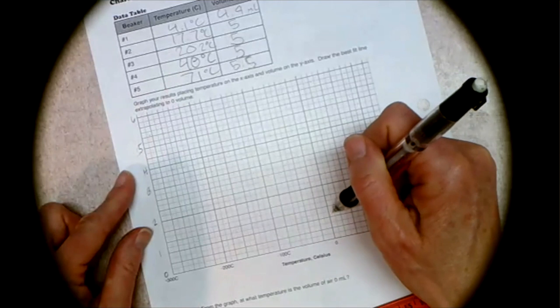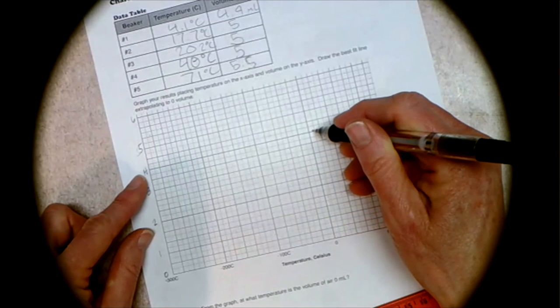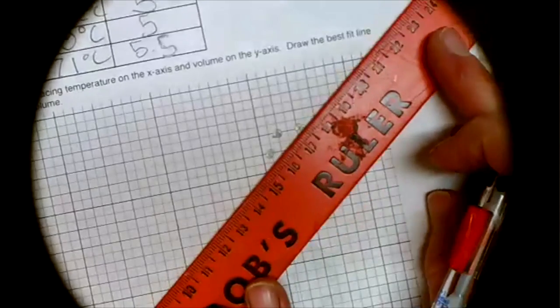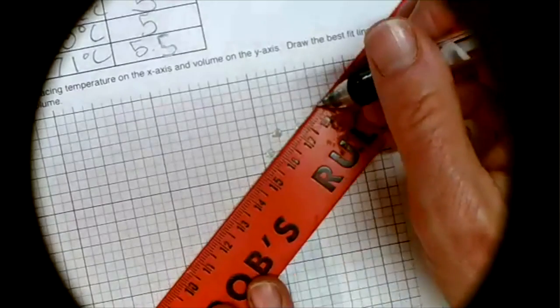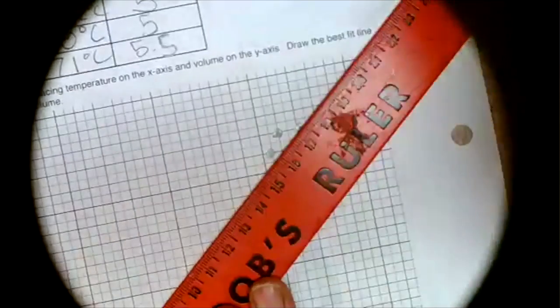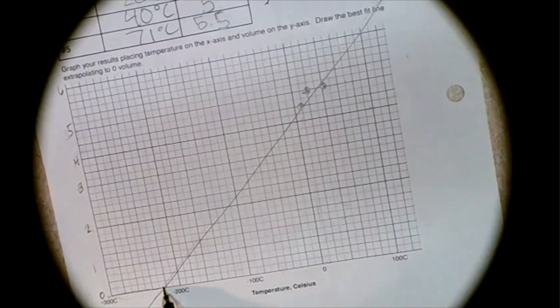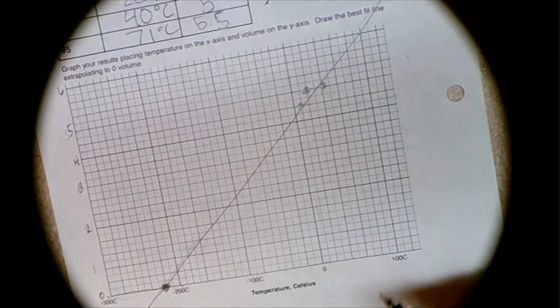So my data point is going to be here. So let's pretend these are our dots. And then you're going to extrapolate a best fit line like that. The point here is, at what temperature is the volume of air at 0 milliliters? So you're looking for the x-intercept. It's right there. So your number is negative 220.